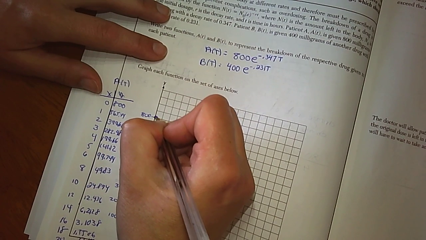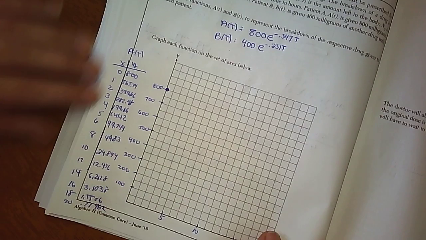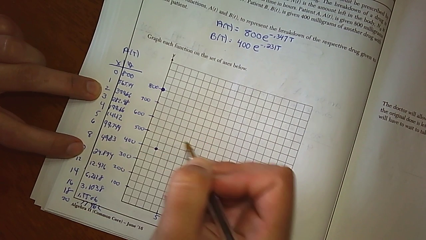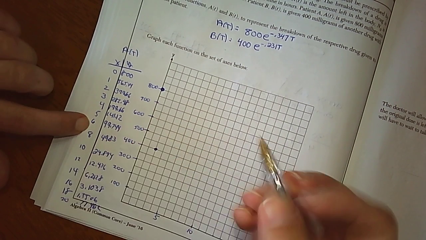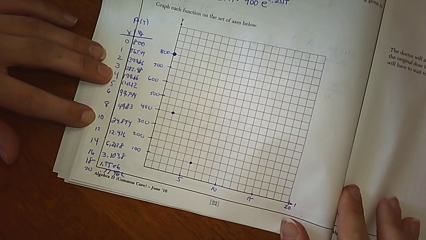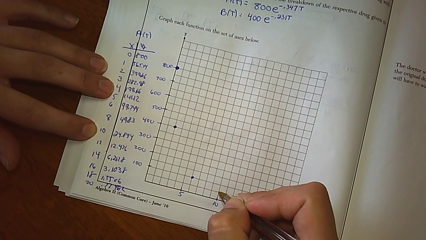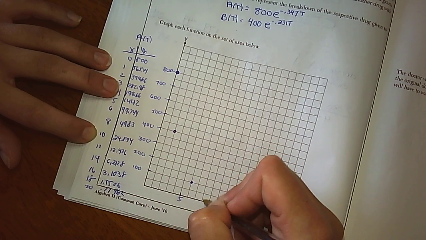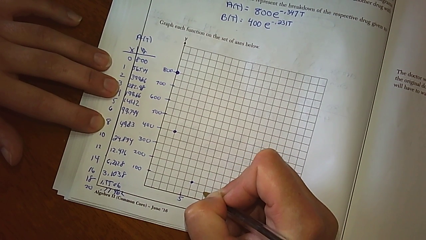All right, so let's graph some of these. So 0 is 800. Boom. 2 looks like it's 400, so I'm going to do that. 6 looks like it's 100. Let's do that. 10 looks like it's just about 25. We'll do, wait, that's 6, 7, 8. Let's do 8 is 50.